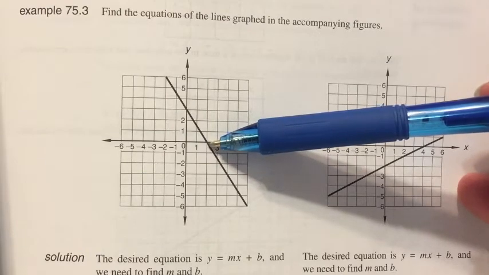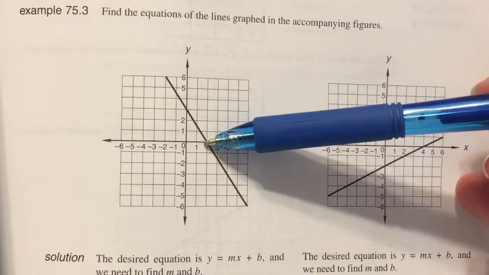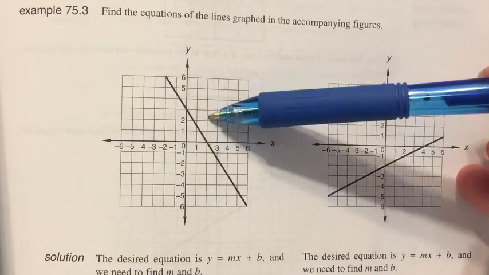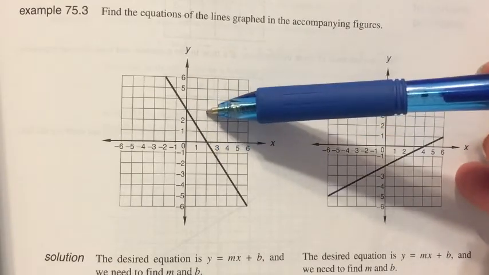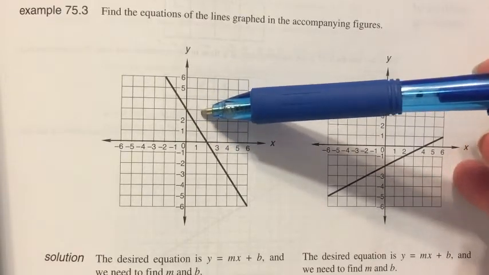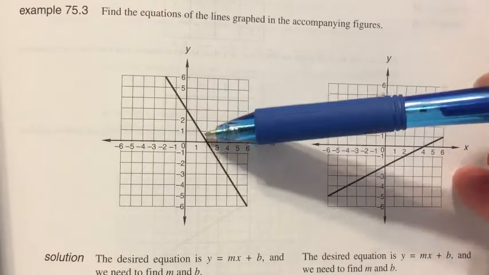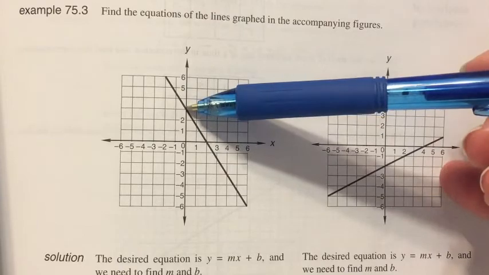So now that I've done that, I draw a little triangle here, and my vertical distance here is 3, and my horizontal distance is 2. So remember, my slope magnitude is rise over run, or 3 over 2.